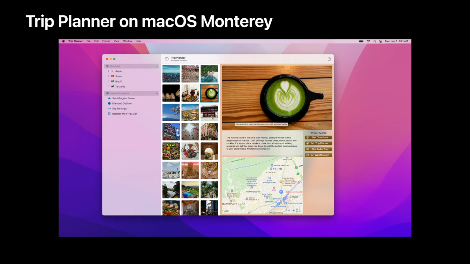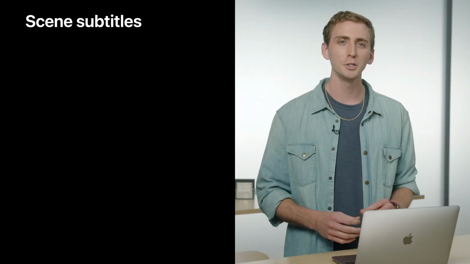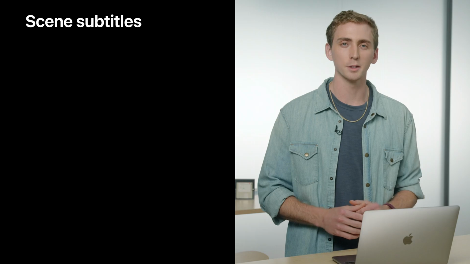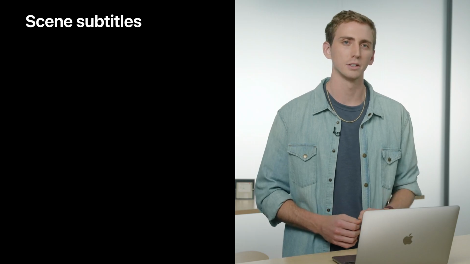Here's the app completely updated for macOS Monterey. I have Extreme Matcha selected again. You may notice some color in the UI in the form of macOS style buttons with a background color. But I'll come back to those. I'd like to talk about scene subtitles first. I'm using the new UIScene subtitle property to do two things.